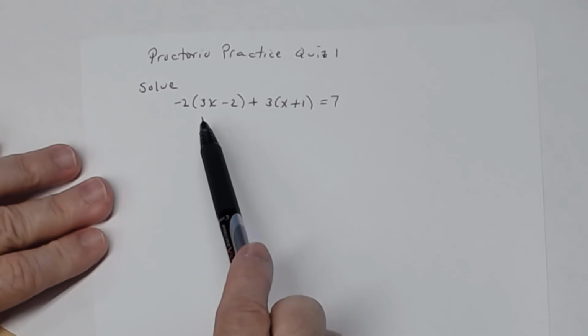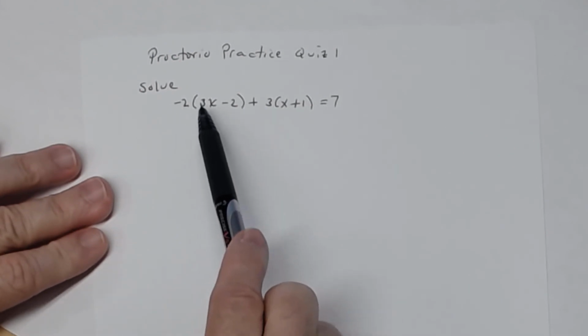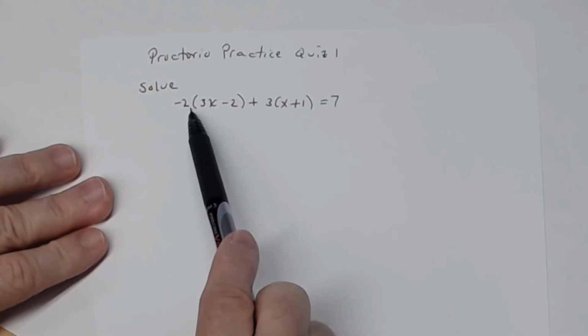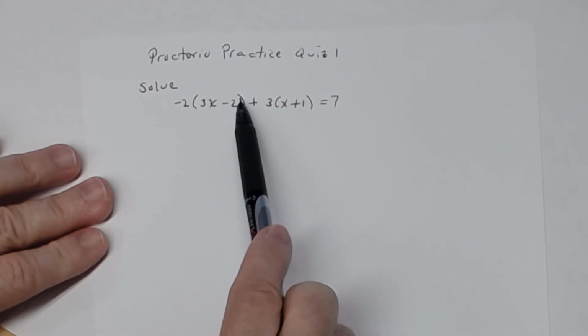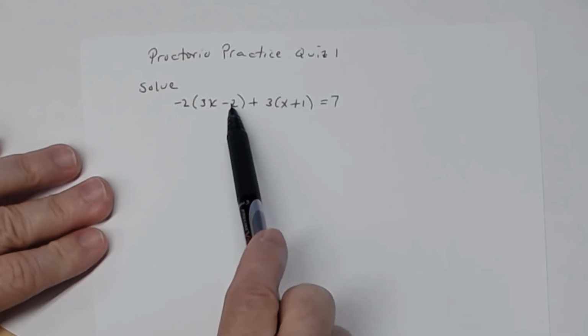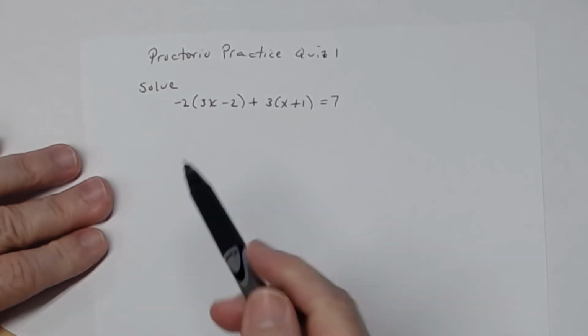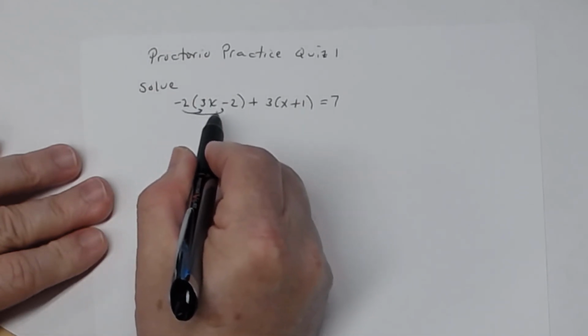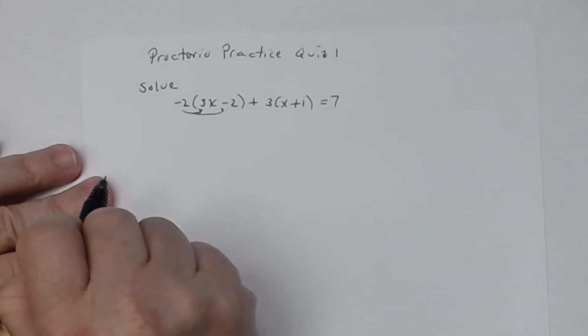And so the distributive property involves multiplication, and it kind of makes sense because if you read this, this reads as negative 2 times 3x minus 2. So both of those terms inside this parentheses have to be multiplied by negative 2. All right, so it does read negative 2 times. So everything in here has to be multiplied by negative 2.